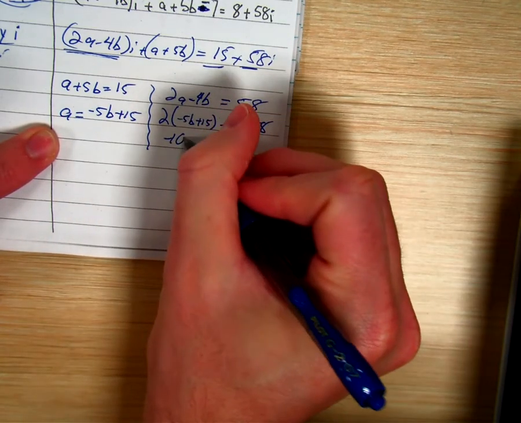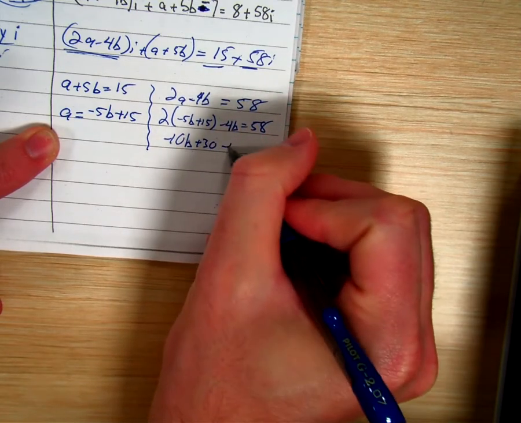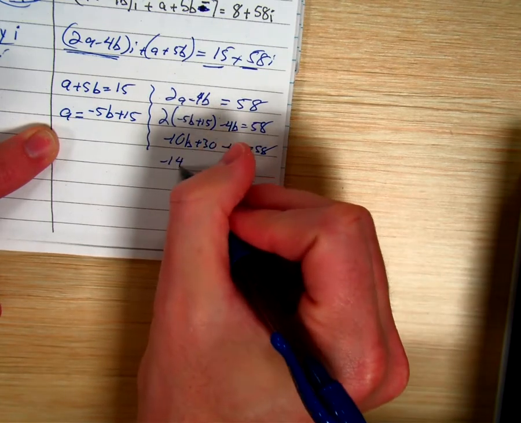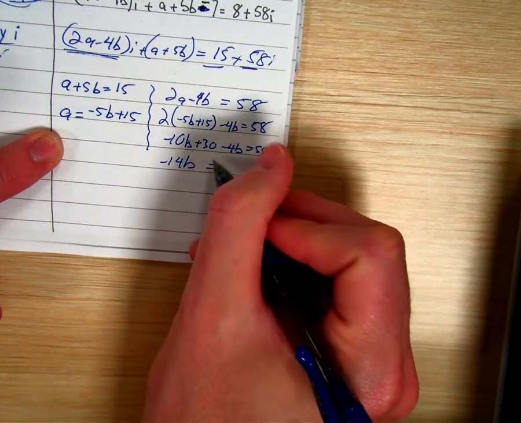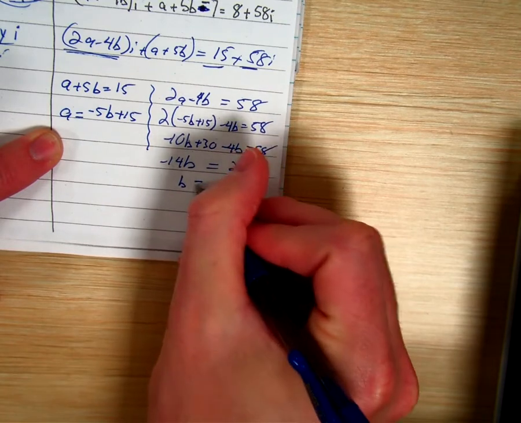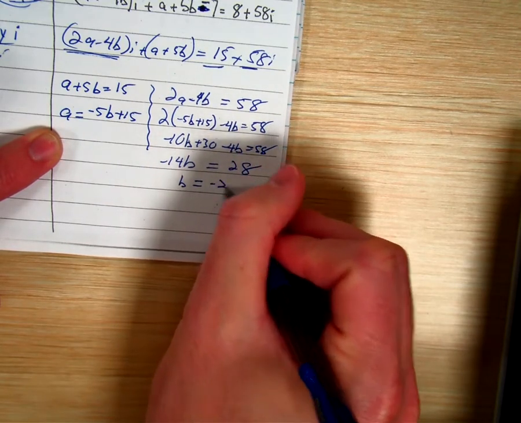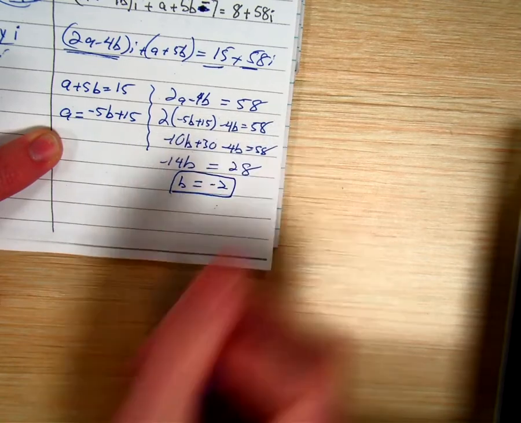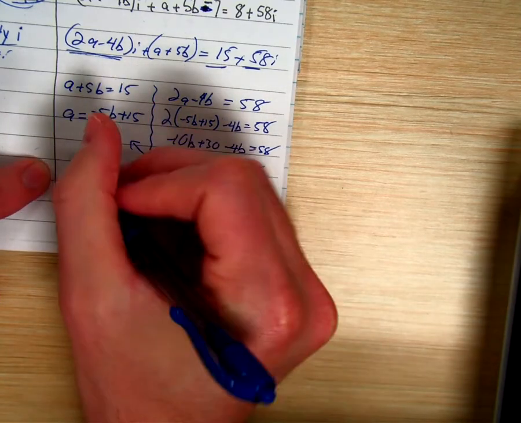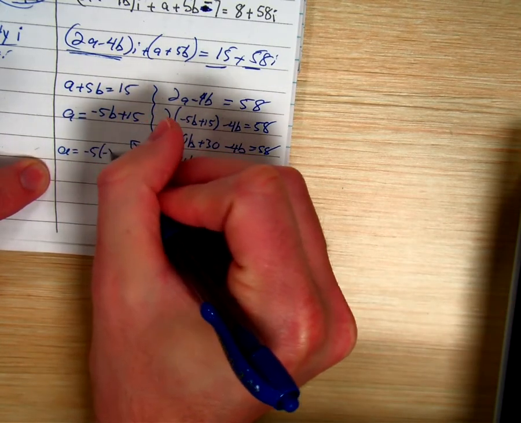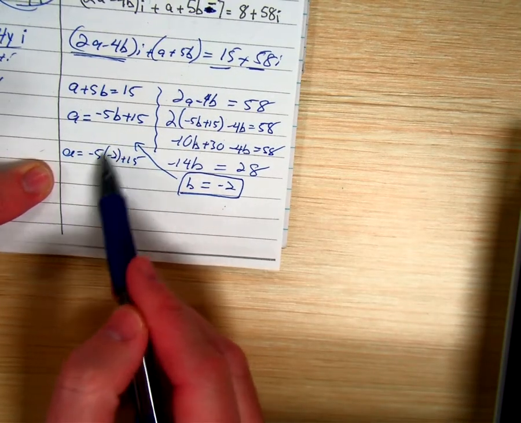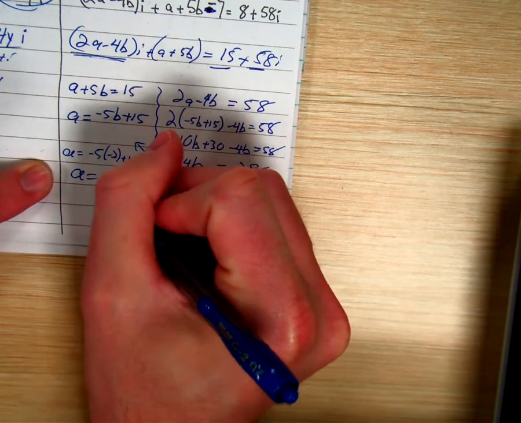So we're going to have negative 10b plus 30 minus 4b equals 58. So we have minus 14b equals, subtract our 30 over, we'll have 28. Divide by negative 14, we should be getting negative 2 for our b. Put that negative 2 back in. A equals negative 5 times negative 2 plus 15. That's going to be a positive 10 plus 15. A is going to be 25.